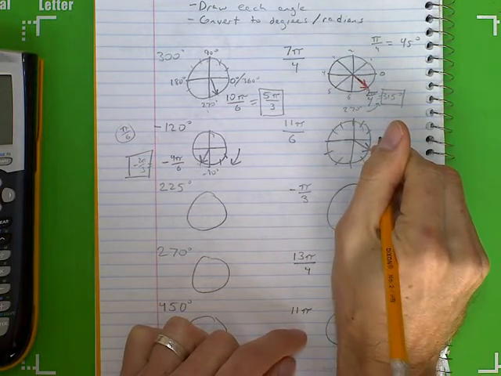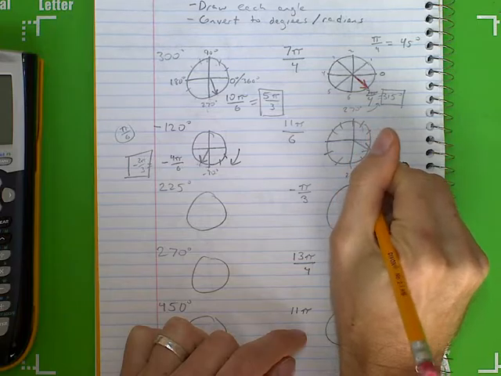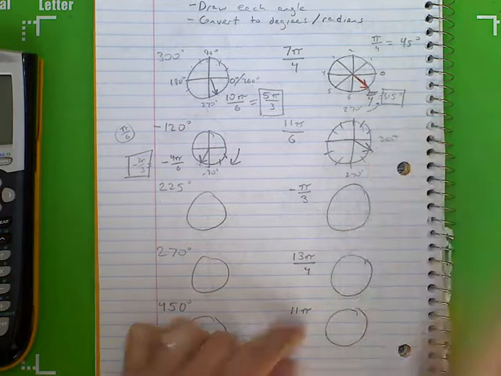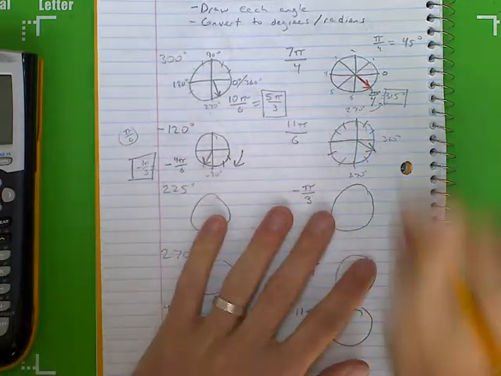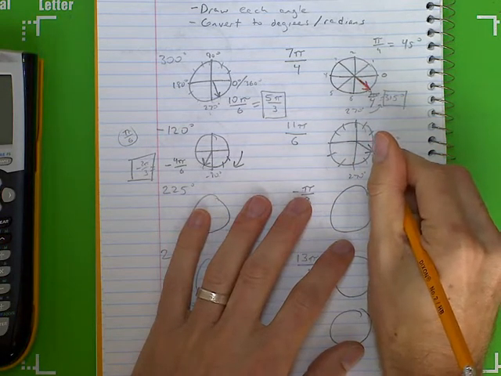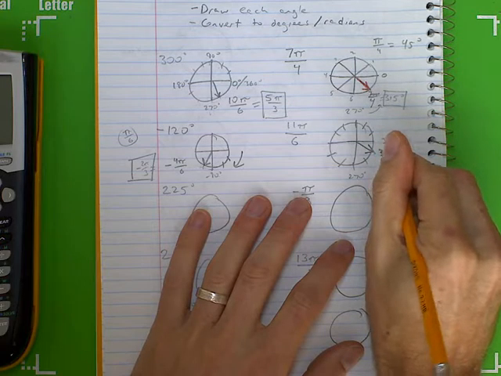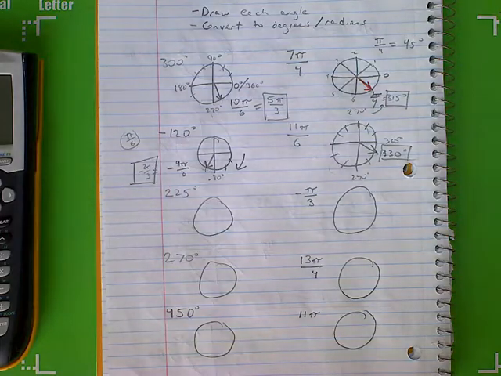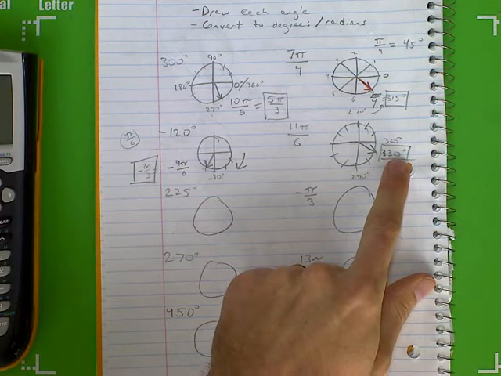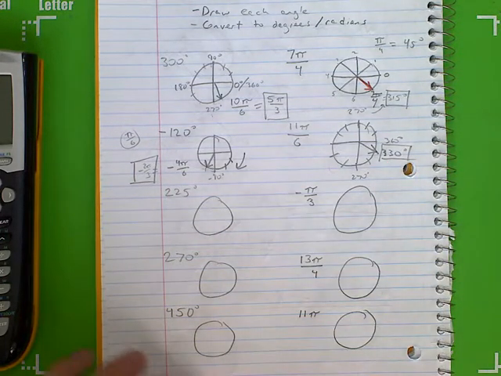So if I'm thinking about this in degrees, it's between 270 and 360. How far away from 360 is it? Yeah, that would be the 30-degree angle. It's less than halfway, so it's going to be 330. So it's 30 degrees short of a circle.